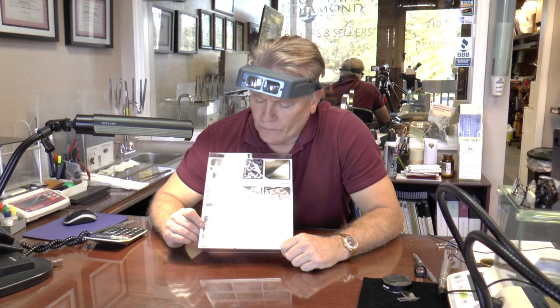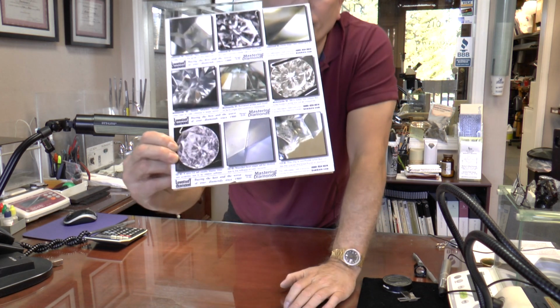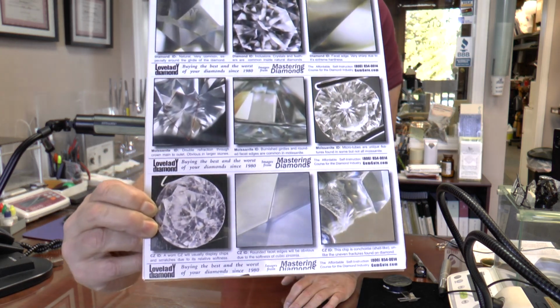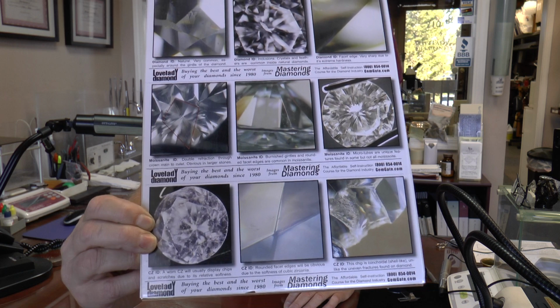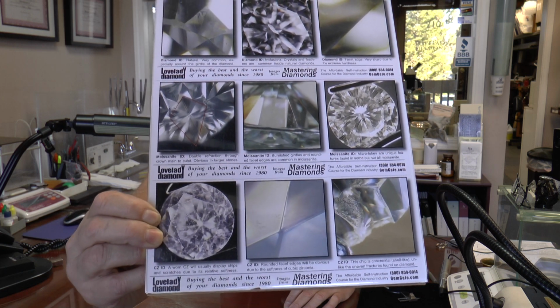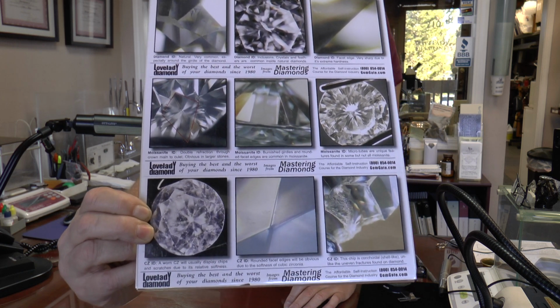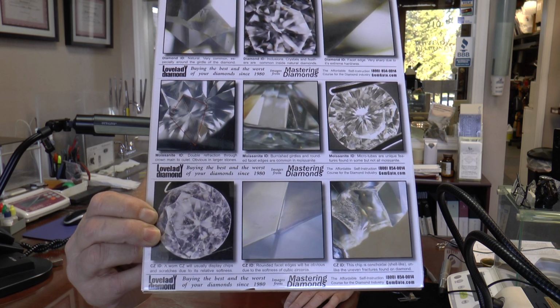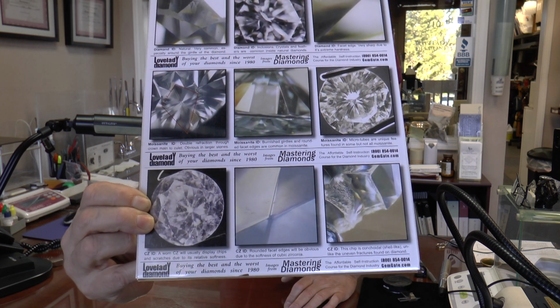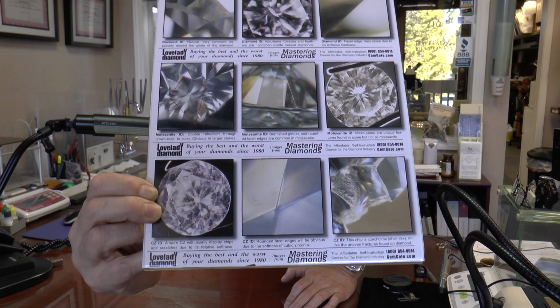Cubic zirconia is the most popular and most common diamond simulant, on the bottom row there. You'll typically see the one on the far left as being quite abraded, chipped, and nicked, because it is a very soft substance, so when worn in a ring you'll see damage fairly quickly.